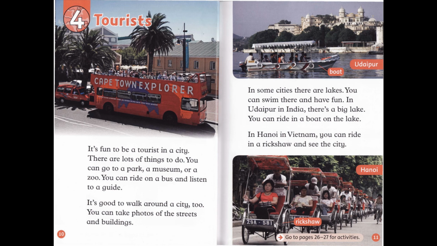In Udaipur, in India, there's a big lake. You can ride in a boat on the lake. In Hanoi, in Vietnam, you can ride in a rickshaw and see the city.